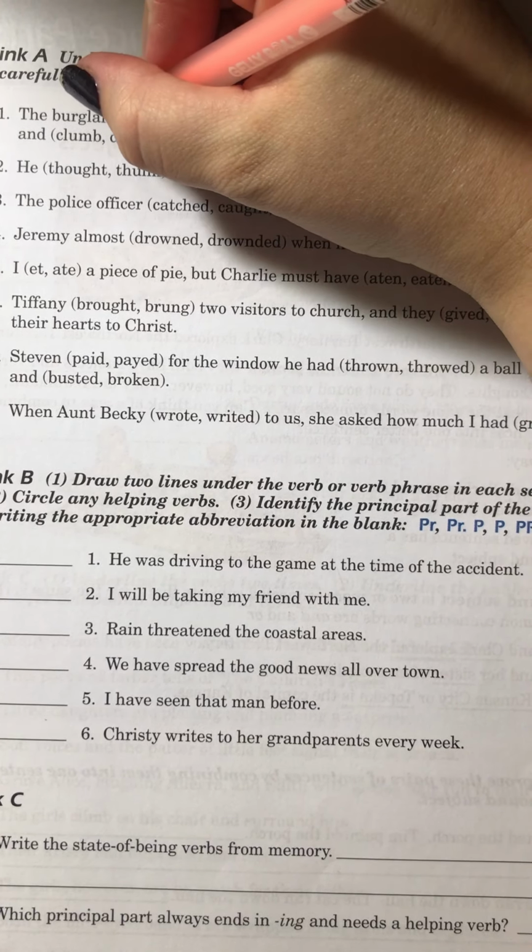these sentences. Sometimes both words are spelled right, so definitely read it out loud so that you can better identify which words are wrong. For Think B, you're going to draw 2 lines under the verb or verb phrase in the sentence, circle helping verbs, identify the principal part of the verb by writing the appropriate abbreviation in the blank, PR, PR, P, P, double P. And all that means is the present, present participle, past, past participle.